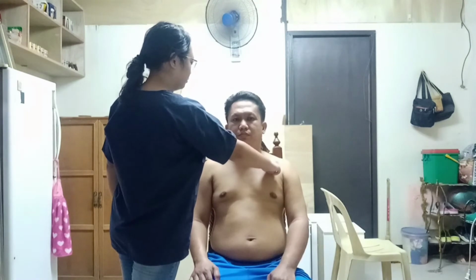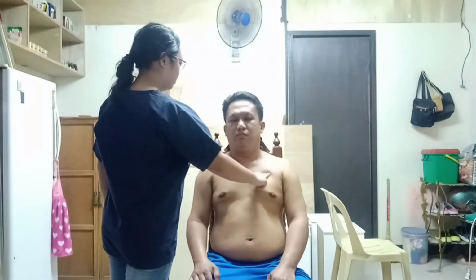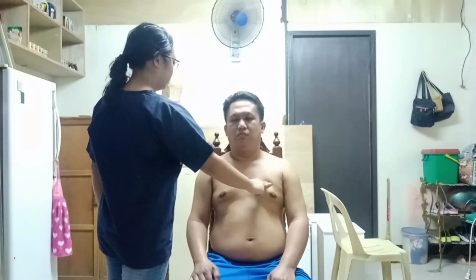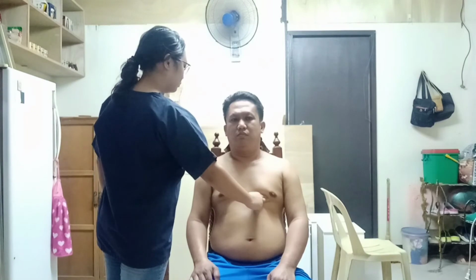After that, I will palpate for any lumps and tenderness in the anterior thorax of my patient using my finger pads. After palpating it, there are no lumps and tenderness in his anterior thorax.